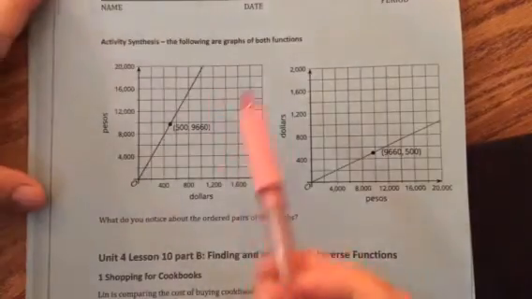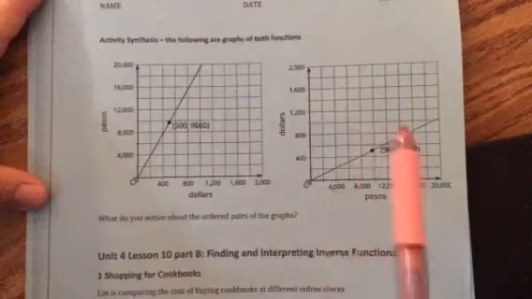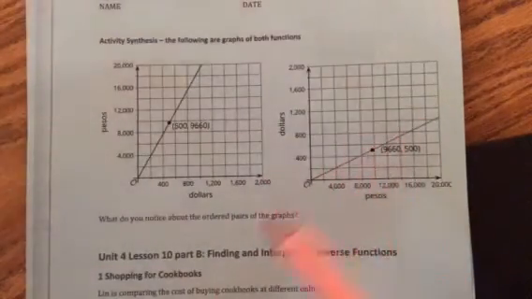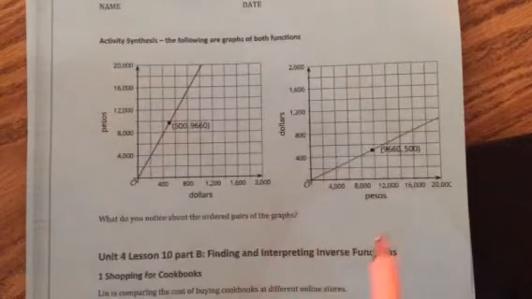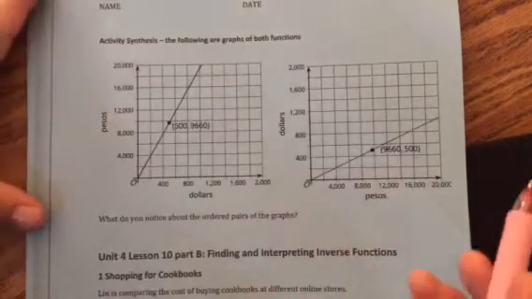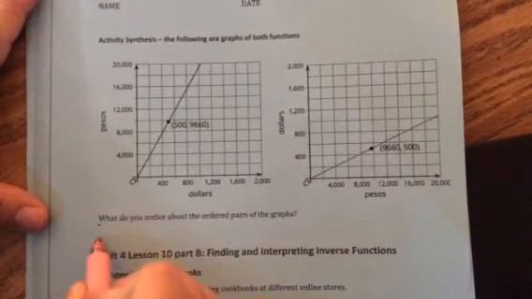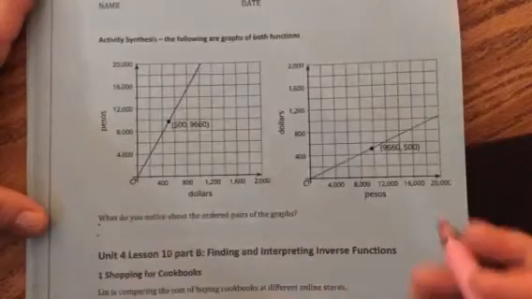So the next part is to go ahead and take a look at both of these graphs, and if you look at them, you should be able to make some observations, or what we would normally say is, what do you notice about them? So go ahead and take a moment to do that. If you need to, pause the video and go ahead and write those down. You could put them below here about what you notice in bulleted points, but go ahead and pause the video and do that.